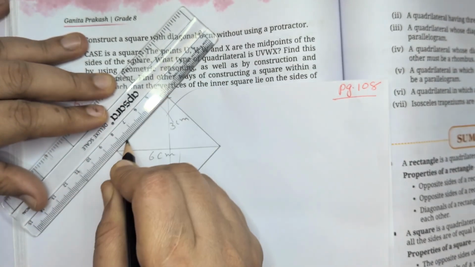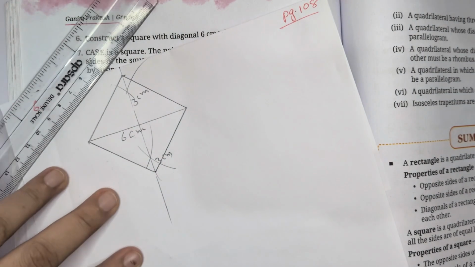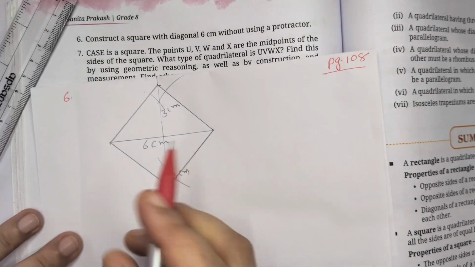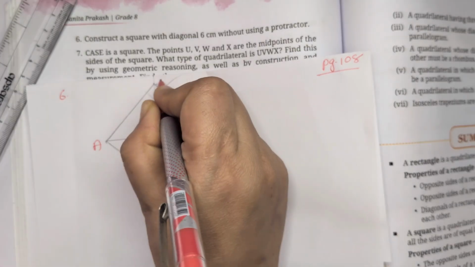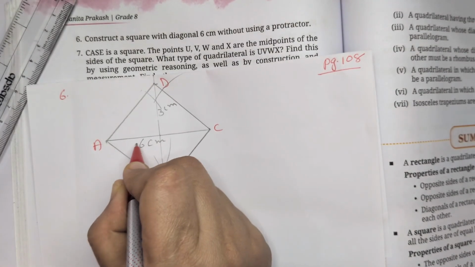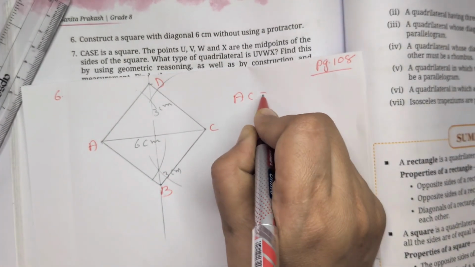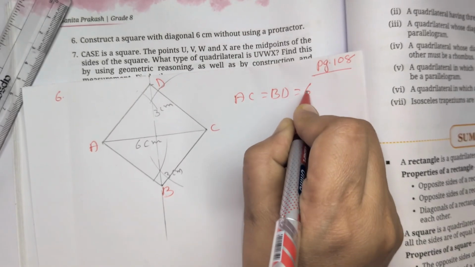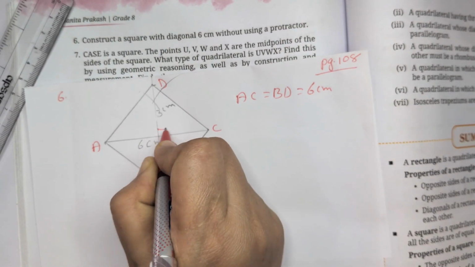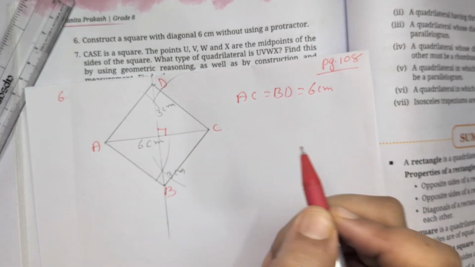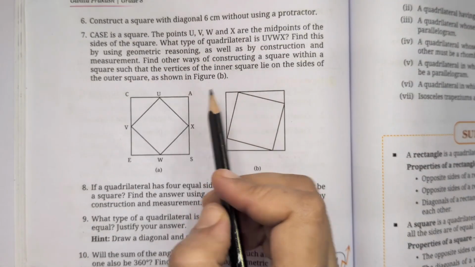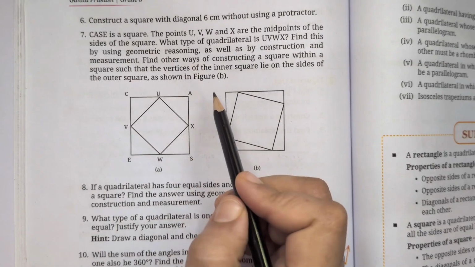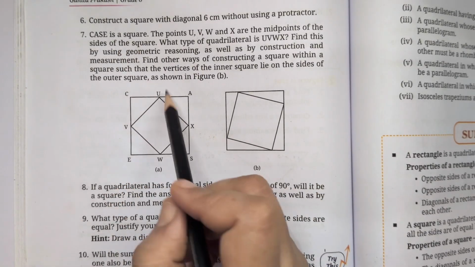Now here we are getting a square with all sides the same, A, B, C, D, and the diagonal is 6 cm. AC is equal to BD is equal to 6 cm, and the angle in between is 90 degrees. Case: it is a square.